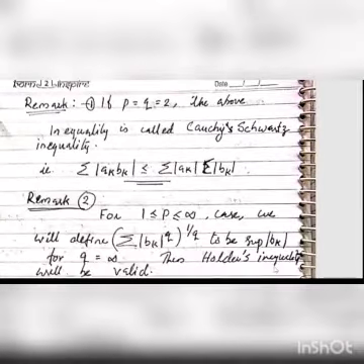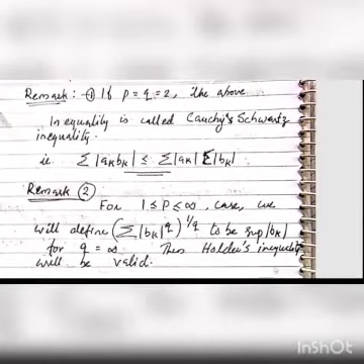Now remark 2. Here we have defined this Holder's inequality for 1 less than or equal to P less than infinity. But for infinity too we can define this quantity. So this term has to be replaced with the supremum of b_k.